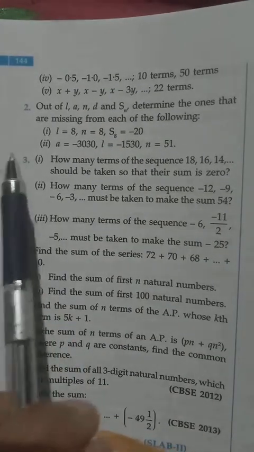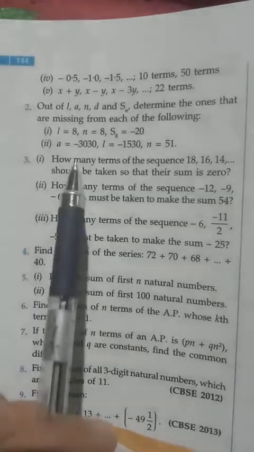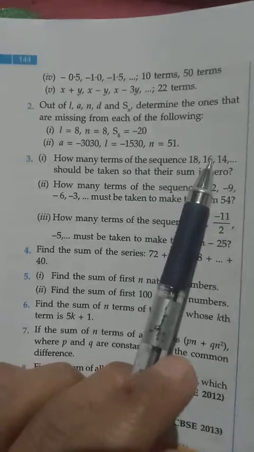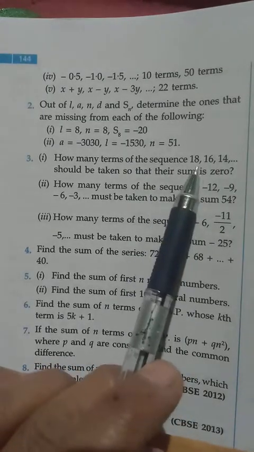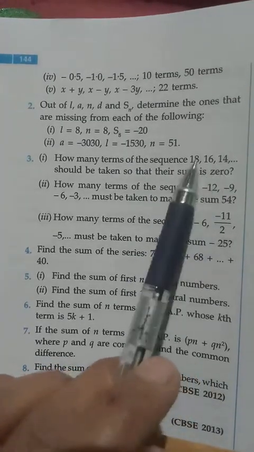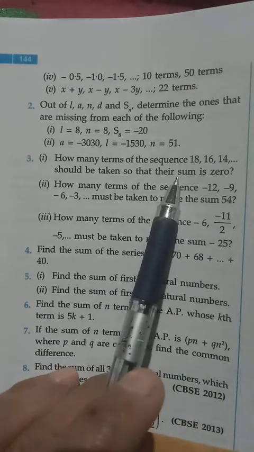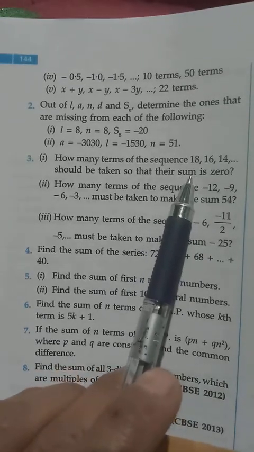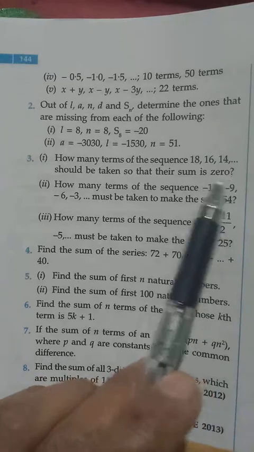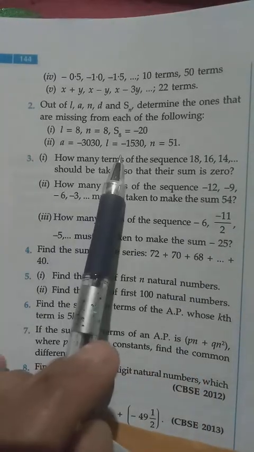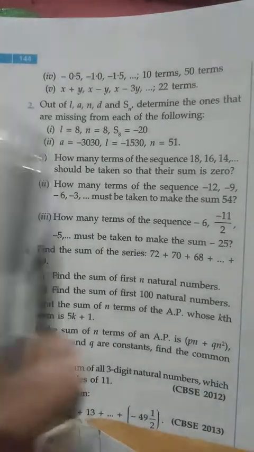Okay, then we go on to the next question, number 3, part 1. Parts 1, 2, 3 are similar. We have the sequence 18, 16, 14. If you see, the difference is minus 2 each time, so that means they form an AP. Then they also give us the sum of those numbers, it's equal to 0. We have to find how many terms. How many terms means we have to find n.